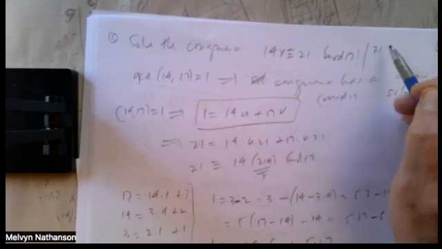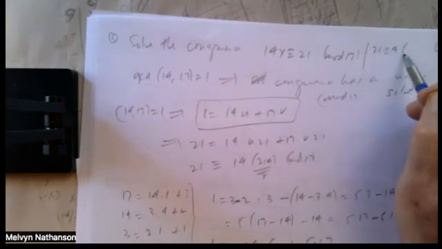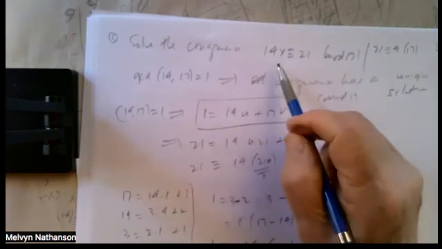If I multiply this by 21, actually I can take a shortcut. I can notice that 21 is congruent to 4 mod 17. So I can also solve 14x congruent to 4 mod 17. Let me multiply this by 4. 4 is equal to 14 times minus 6 is minus 24 plus 17 times 5.